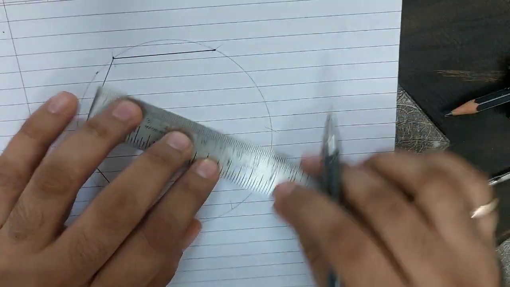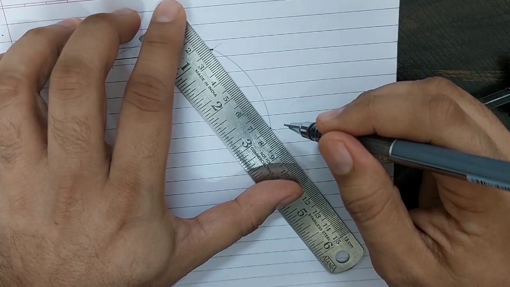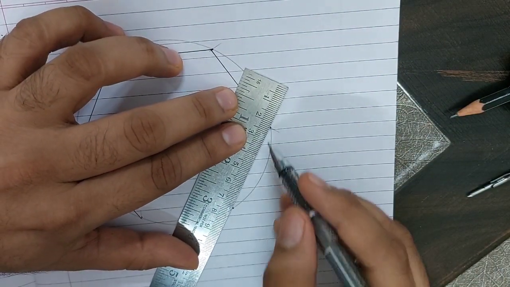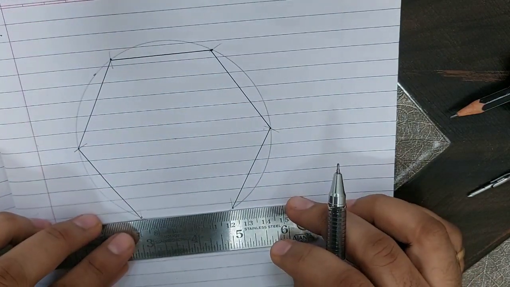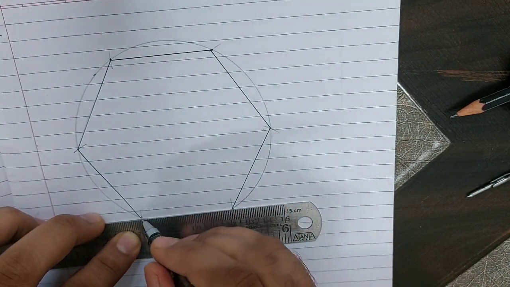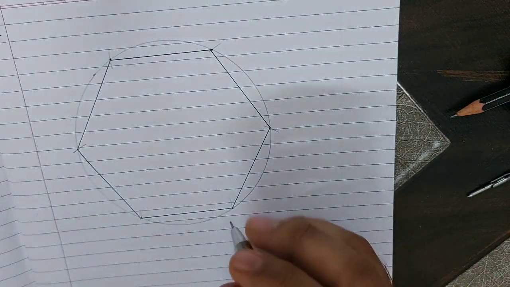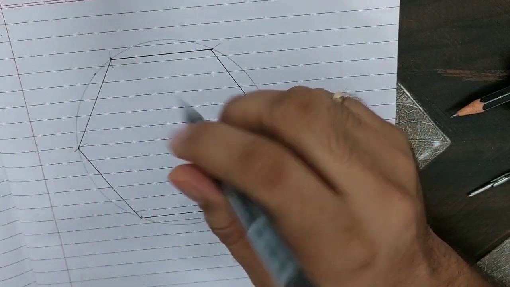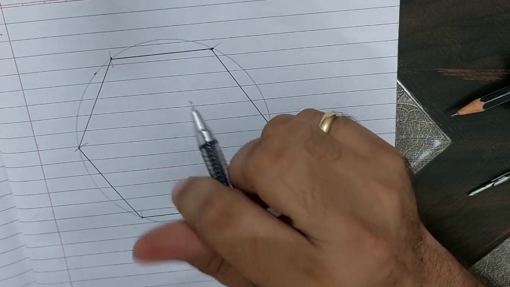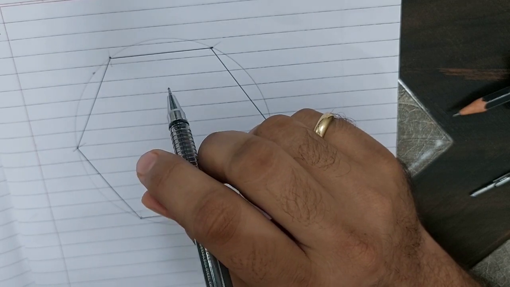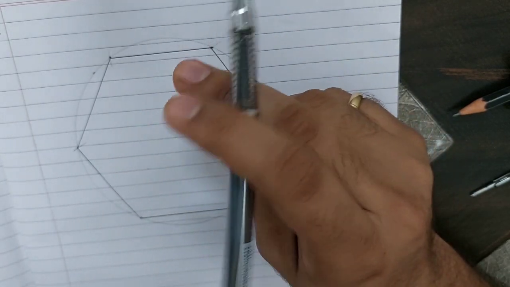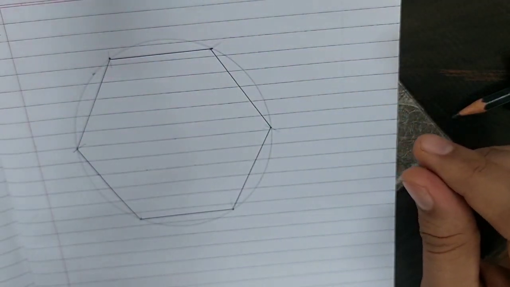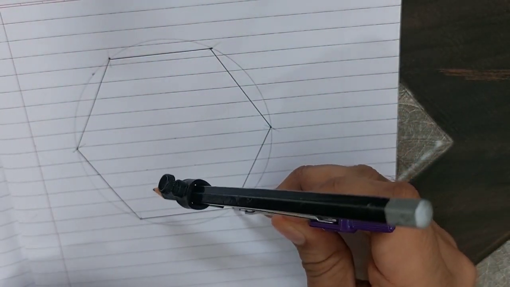You should do it when you have a lot of time. If you do it in a hurry, it will never be perfect. So this is the circumcircle for the hexagon, touching each vertex of the hexagon. But we can't do this in exam. We should draw the hexagon first and then draw the circumcircle. But that's okay. We'll just add a couple of perpendicular bisectors, so it will seem as if you've drawn it later.